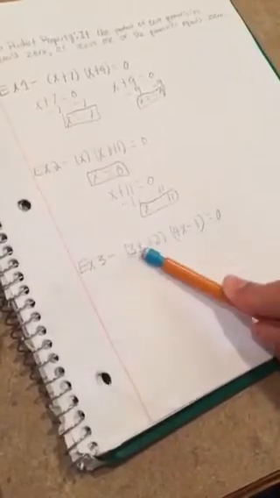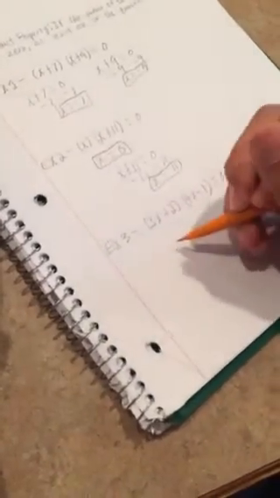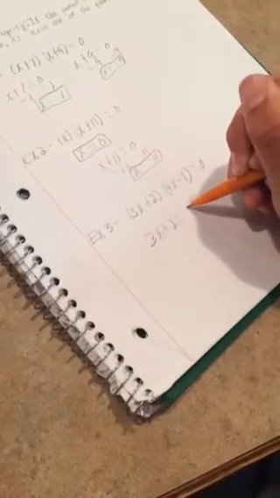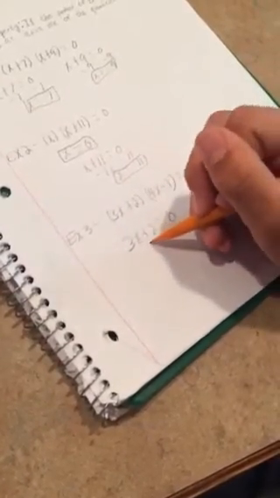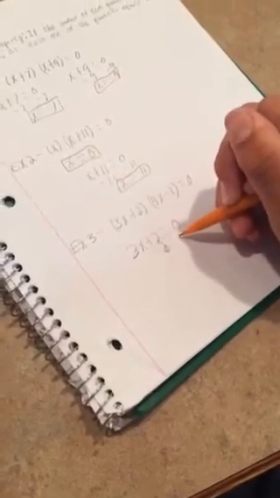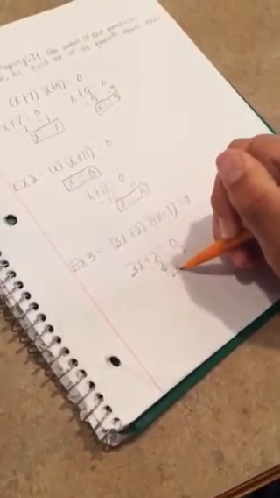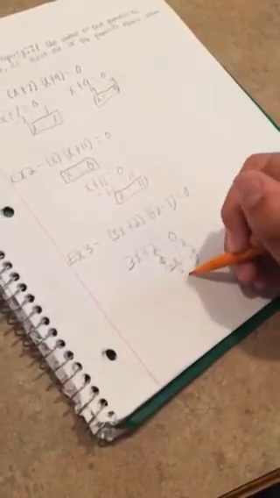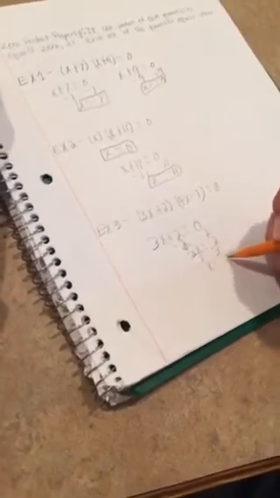Third example gets a little more tricky. It's not just the x, there's a number in front of the x. So you set them both equal to 0 like we've been doing. And then there's a little more to this equation. So you're going to subtract the 2 first off. So you have 3x equals negative 2. And how do you get that x by itself? You're going to divide by 3. So for the first part, you get x equals negative 2 over 3.